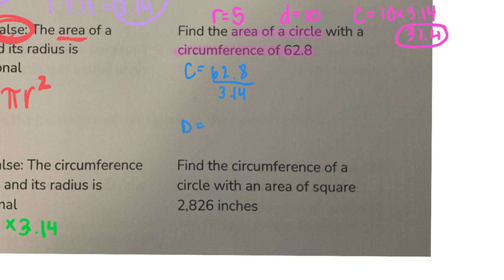So 62.8 divided by 3.14 is 20. So my diameter is 20. If my diameter is 20, that means my radius is half of that, 10. And to find the area now, we have all the information we need. We just needed to get that radius. So we're going to go 10 times 10 times pi, 3.14, and that is 100 times pi, so 314.